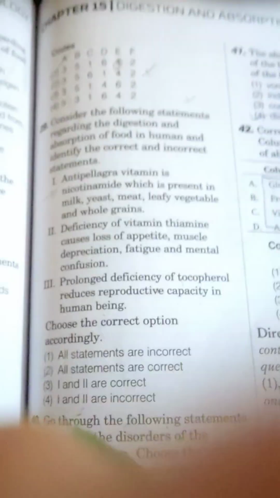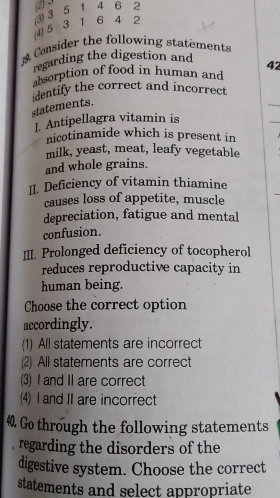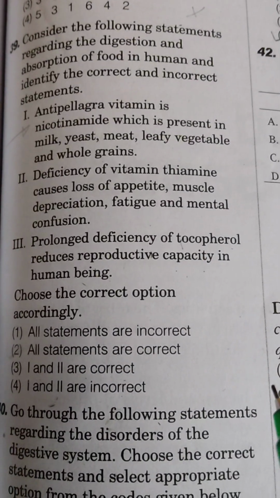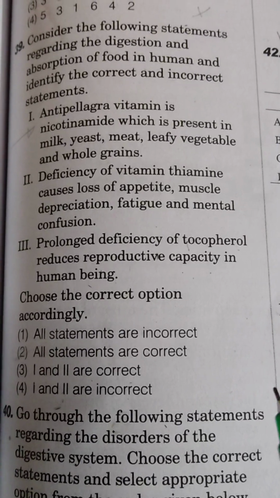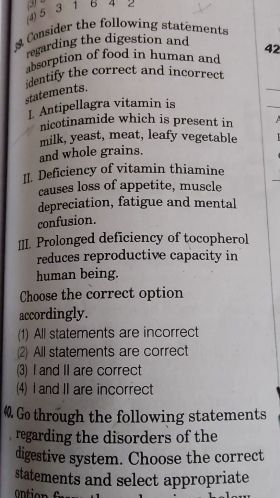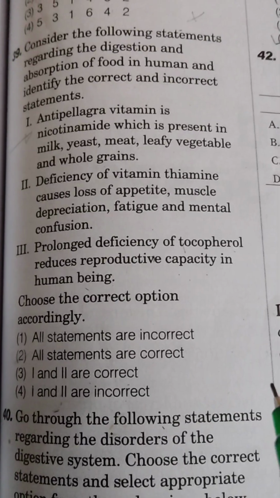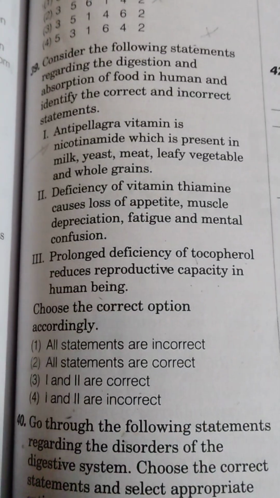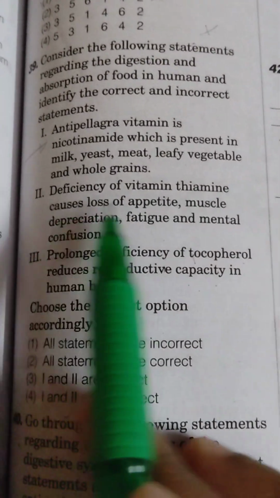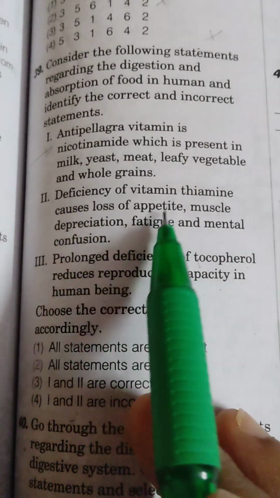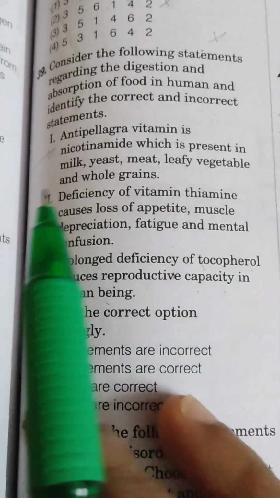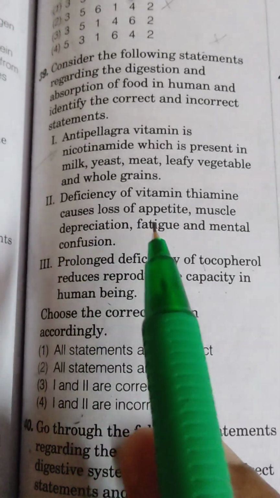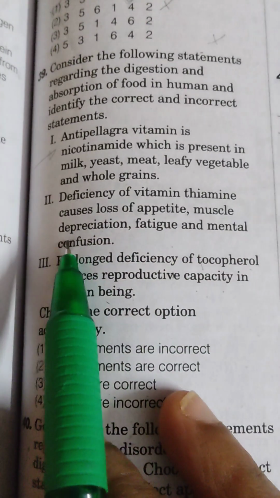Next, deficiency of vitamin thiamine causes loss of appetite, muscle depreciation, fatigue, and mental confusion. Yes, if thiamine is low in your body, this can cause these symptoms: loss of appetite, muscle depreciation, fatigue, and mental confusion.